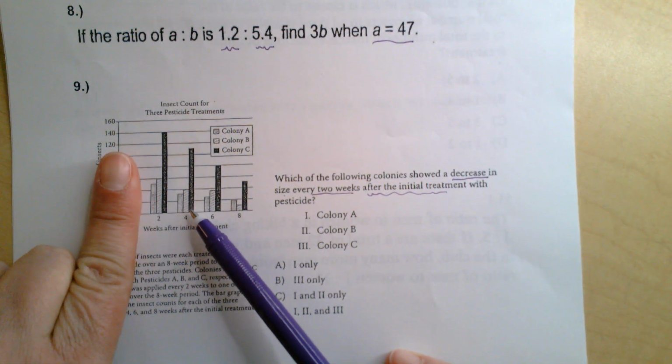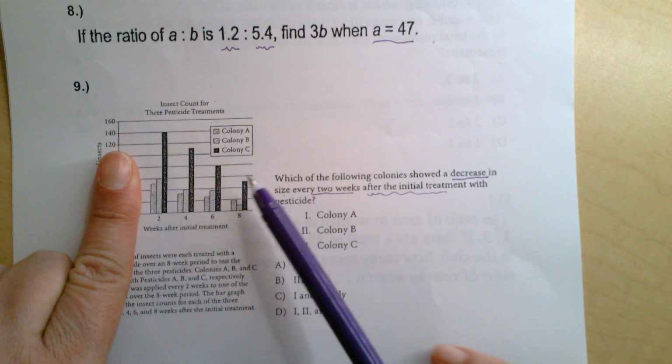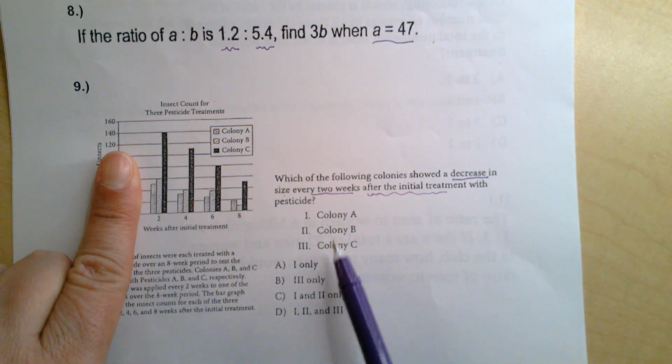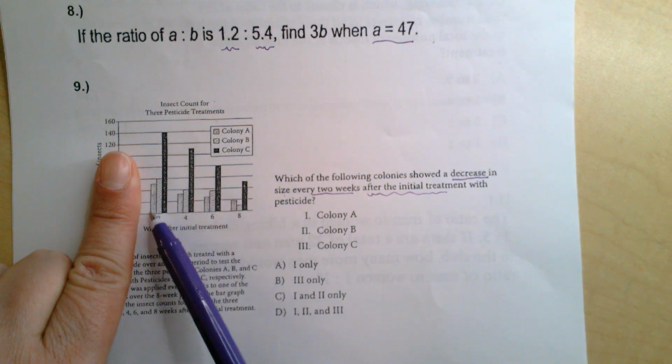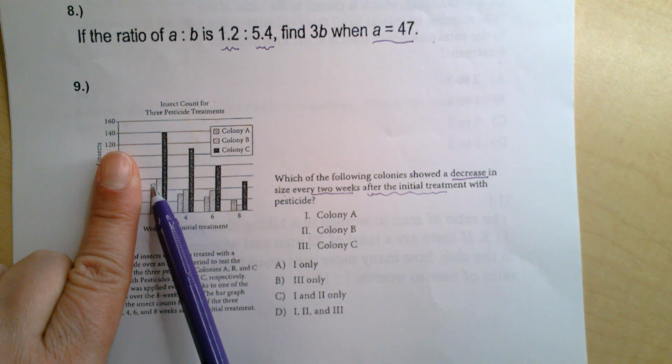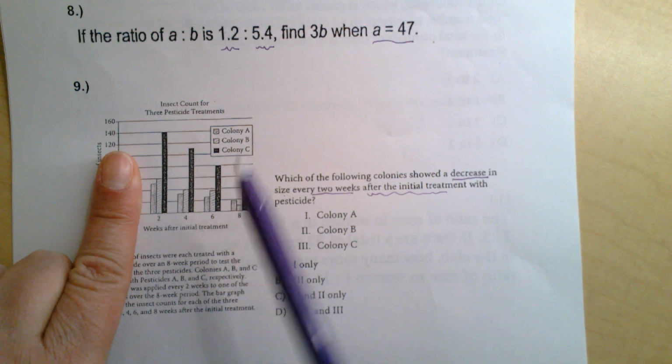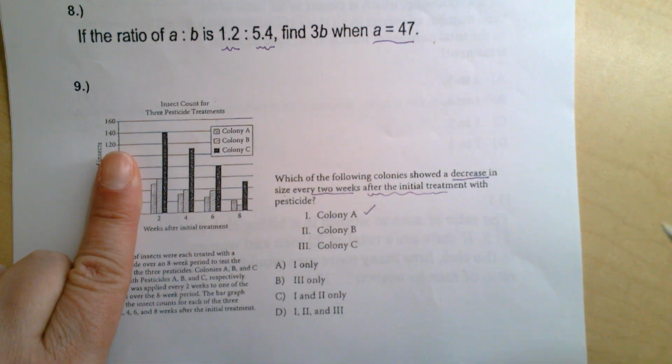And so here we just have to be careful because let's just look at colony A. Let's look at these individually. So colony A is this first bar here. All right, so it started up here. Let's see if it decreased. It went down here, it went down here, and it went down here. So we say colony A definitely decreased every week.